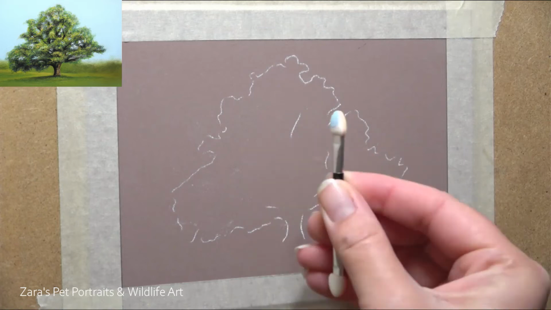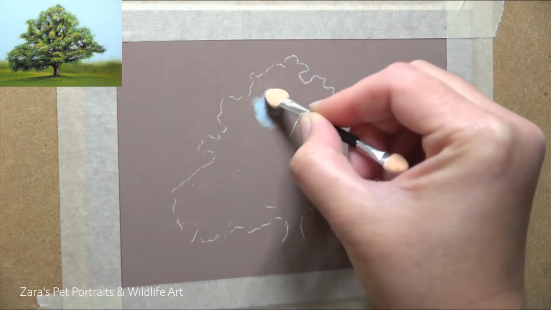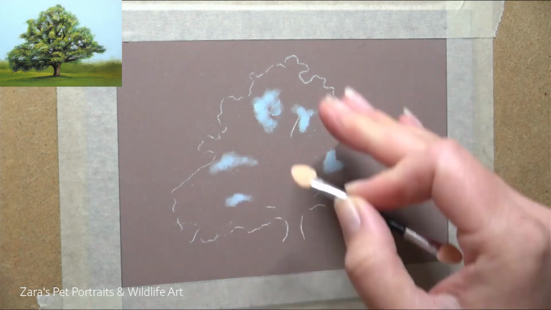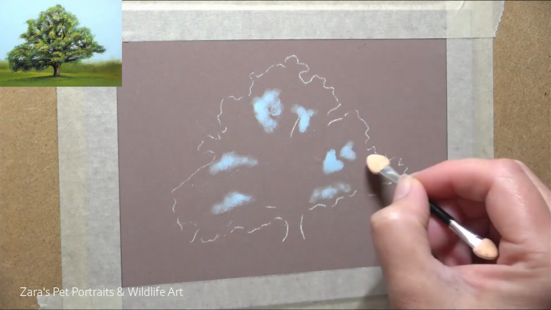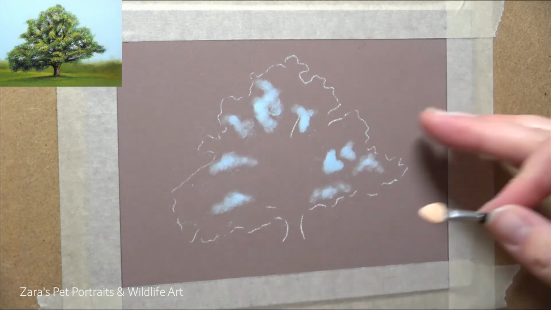Hello everyone, in this tutorial I'm going to show you how to draw a tree. Now I was asked by a Patreon member to make this tutorial and I figured that for most of the time a tree like this, where you can see the entire thing, would be part of a landscape or a wildlife scene where the tree is in the distance.